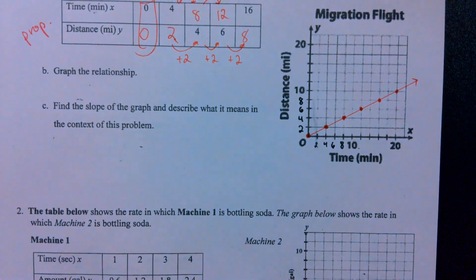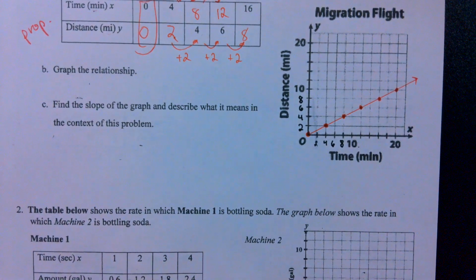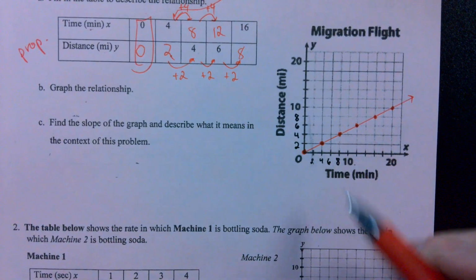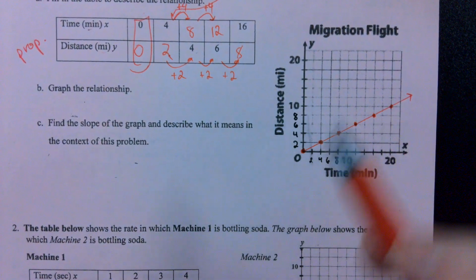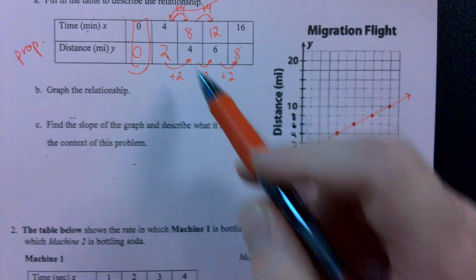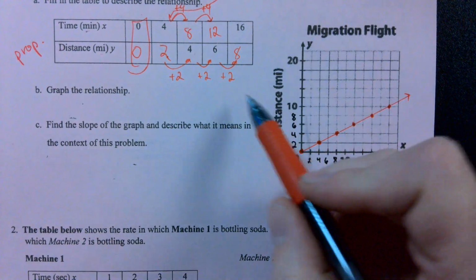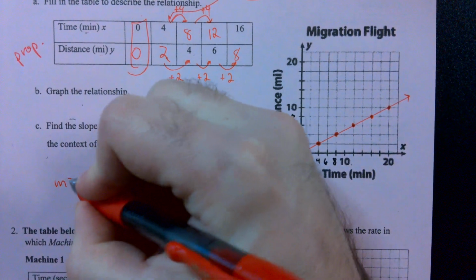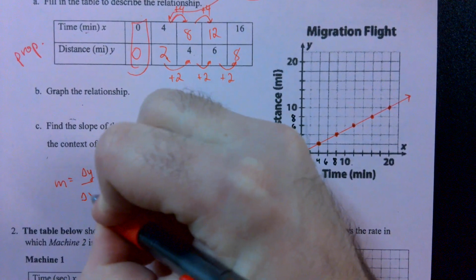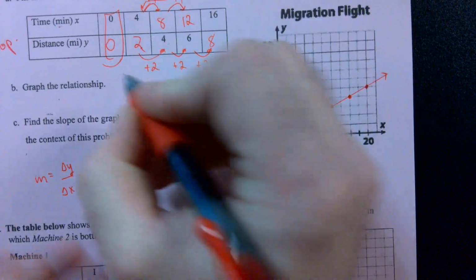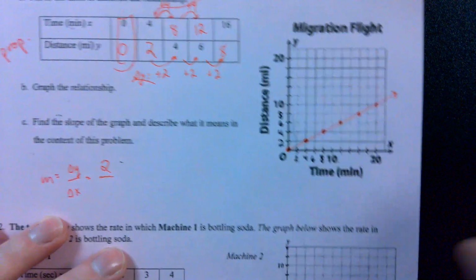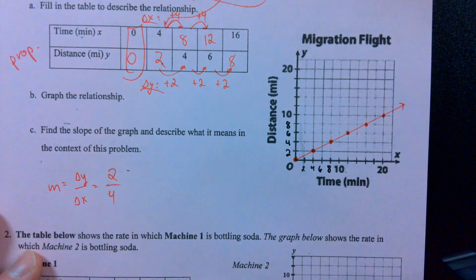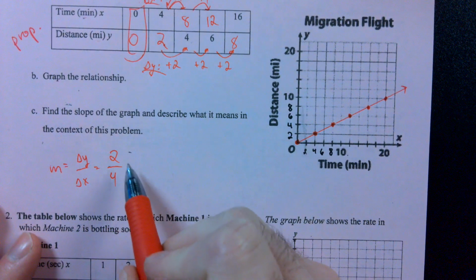Good. So now what we're going to do is find the slope of the graph. Again, there's 2 ways we could find the slope. We could use the graph, do rise over run, or we could use the table and do our arrows over our arrows. Let's do the table because we already did it. What's my change in y on the table? 2. Okay, change in y over change in x. My change in y here was 2. What's my change in x on the top? 4.